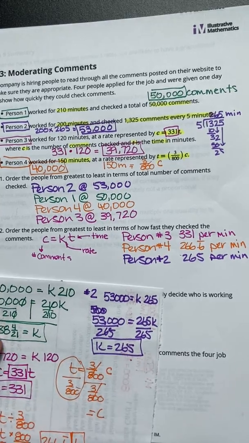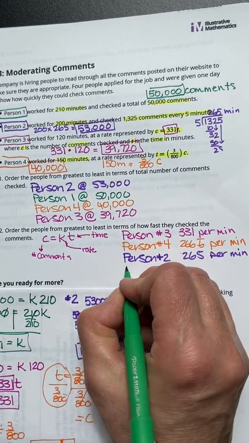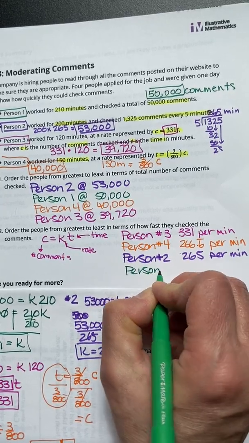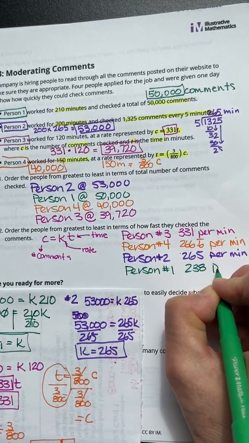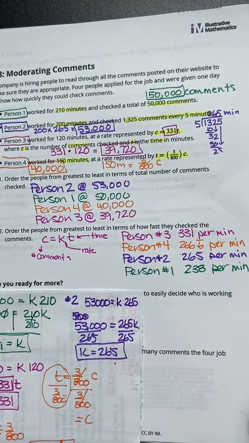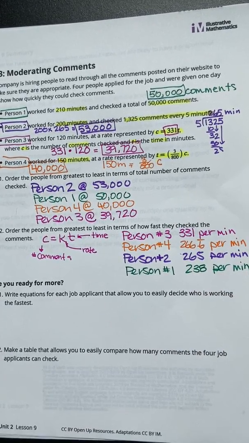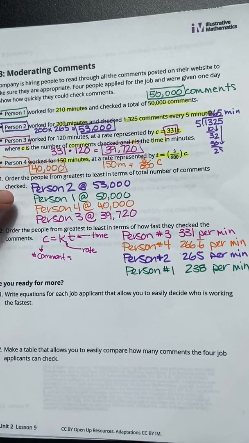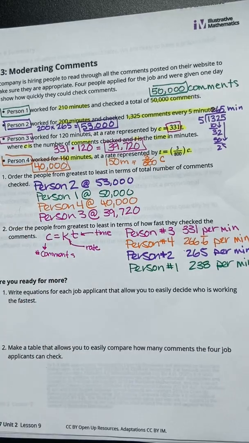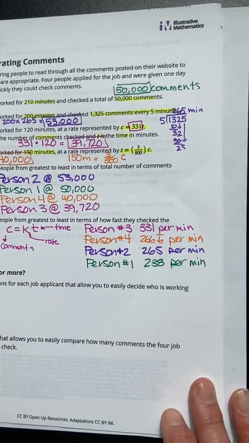He was at 238 and 4/21. We're just going to say 238. I'm just rounding them. So that's how I would decide who did it the fastest and who did the most. But if I'm hiring somebody, I probably want the fastest.